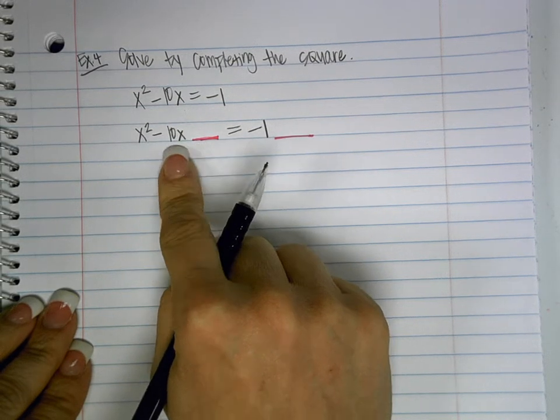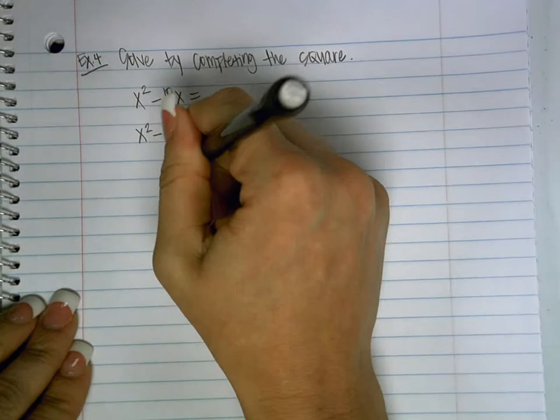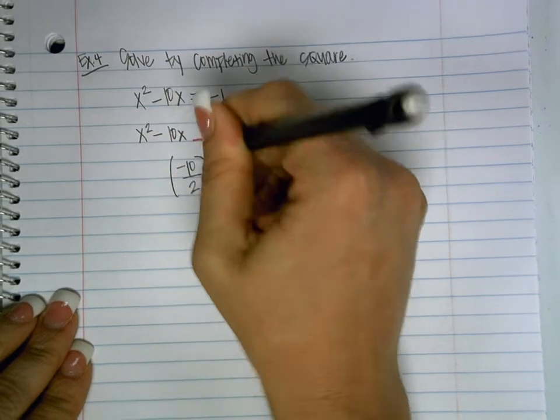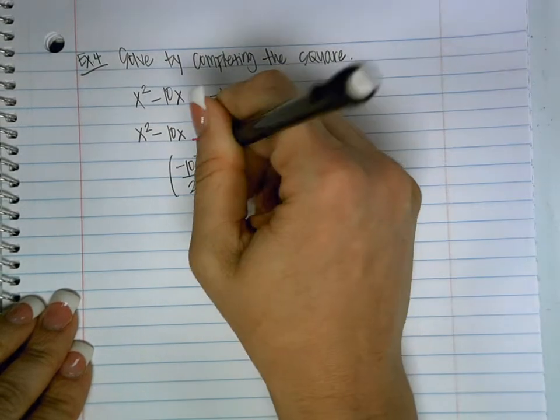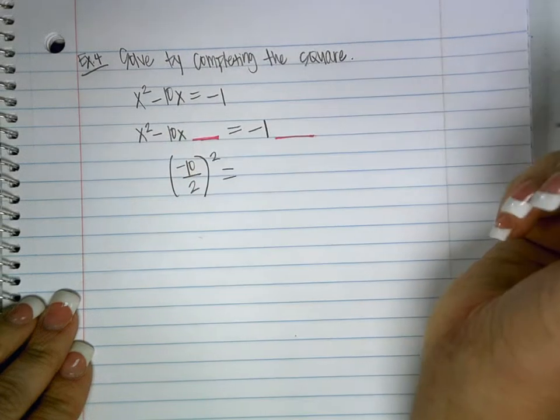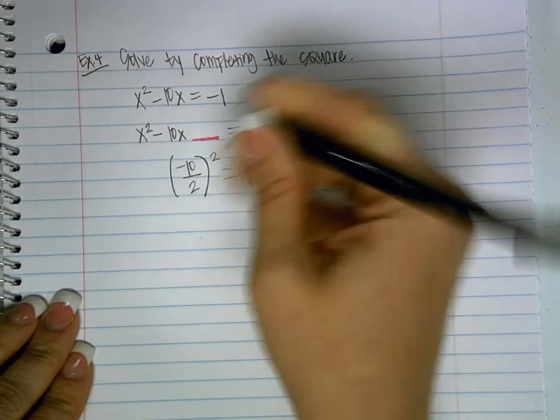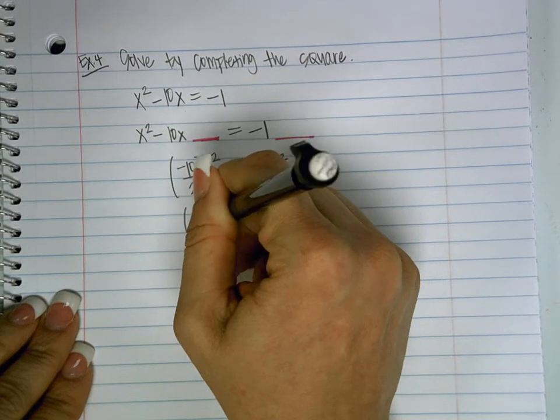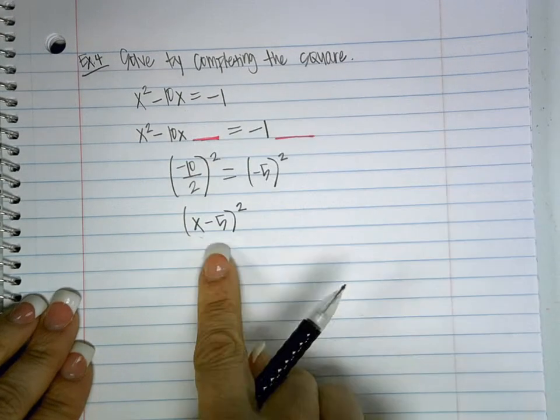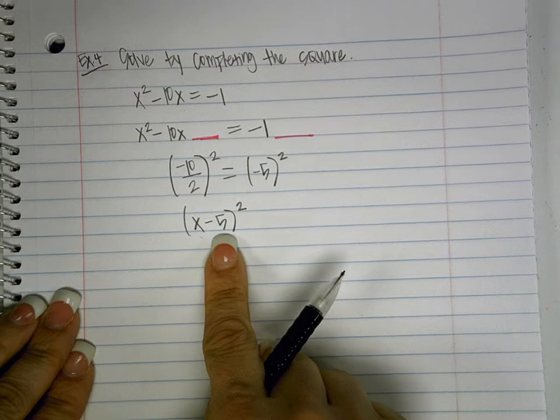Take the middle number, divide it by 2, and square it. So what is my middle number? Negative 5 squared. So that means already I should know that I am creating an x minus 5 quantity squared.